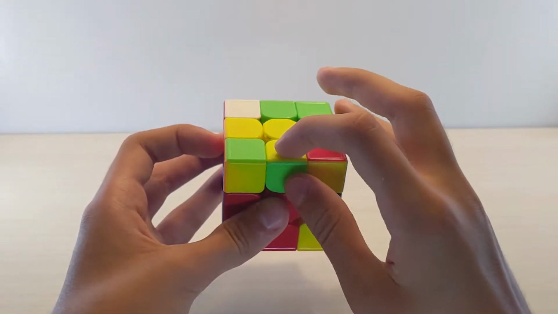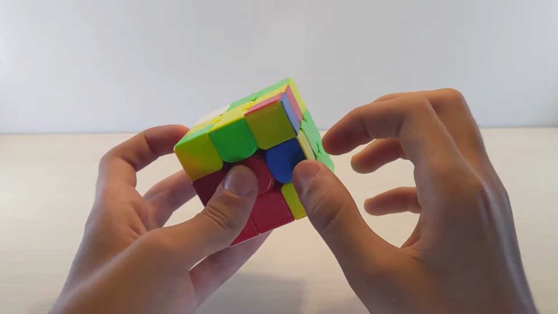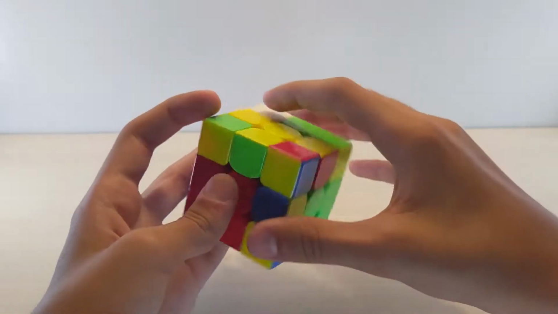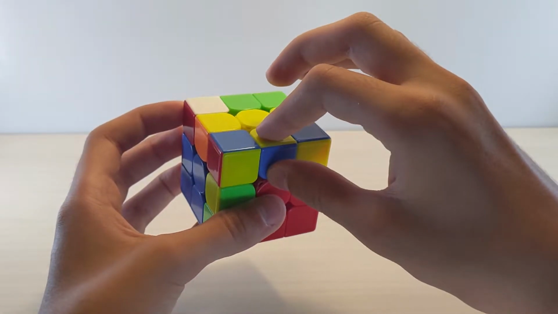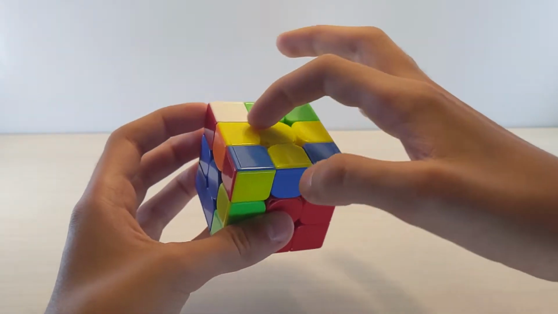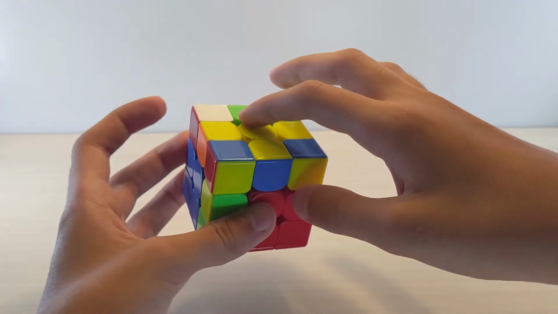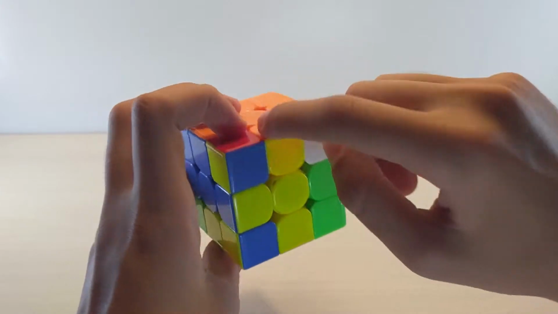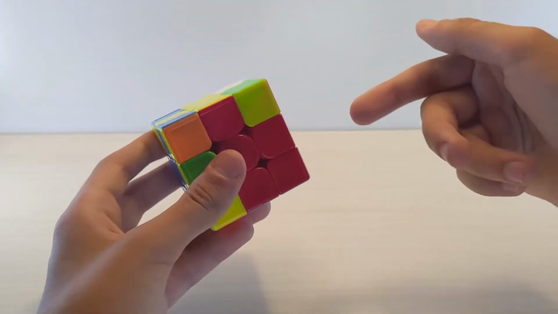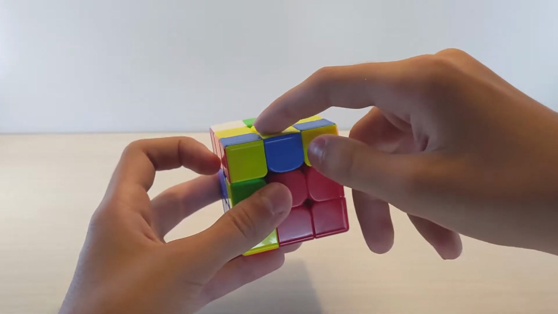I move it over here because this is a place that the edge will go once I do the F prime. So now once I did the F prime, I know that these will all be solved relative to each other, which basically means that if I do a U right now, these will be solved. For U, it might be a different U move, but in this case, it's a U.